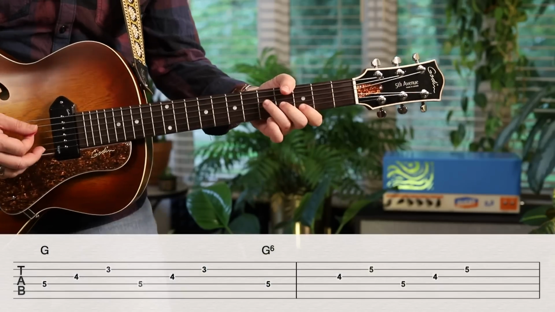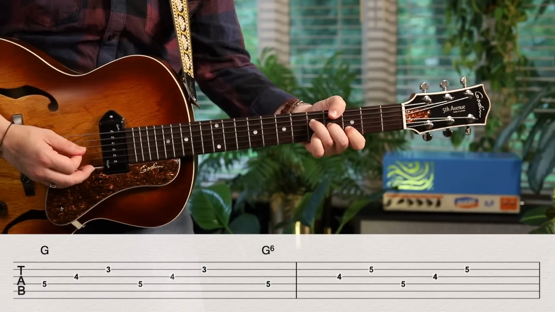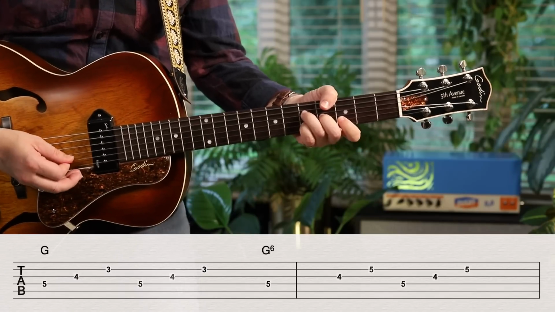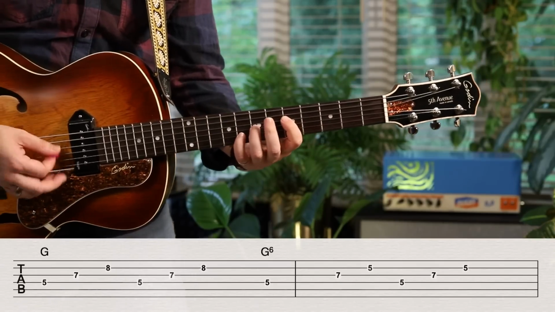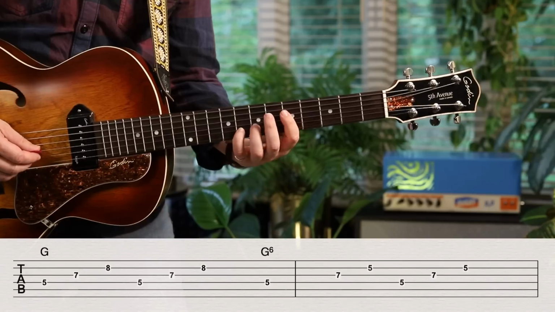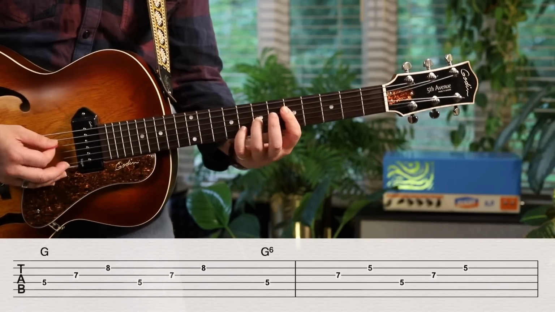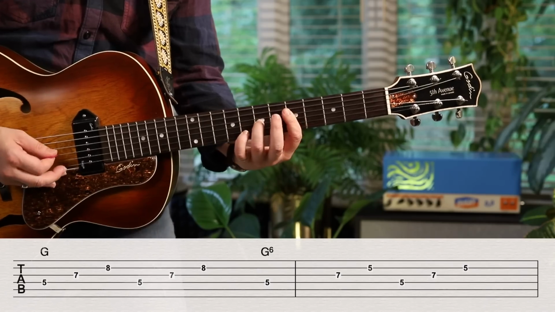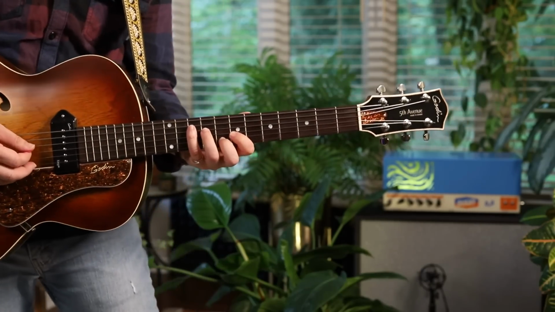I could do that over here. Could do it over here. You know, I'm not going to worry about this note. What if I just did this? This is really how I think. Oh, this is a fun one. Ooh, let's see if this is going to work.